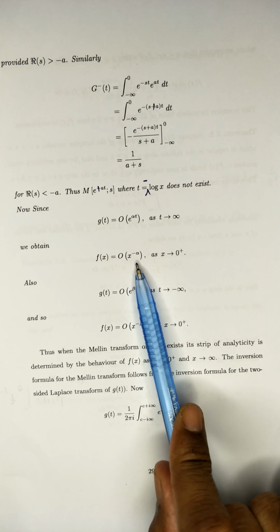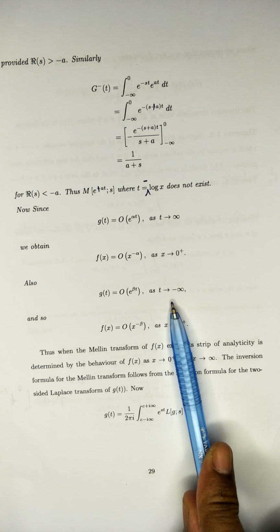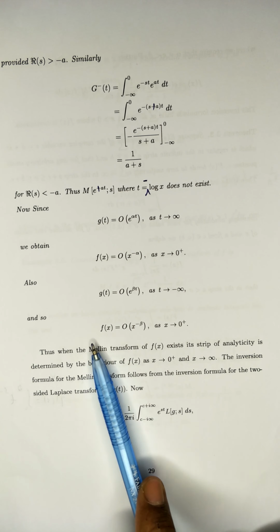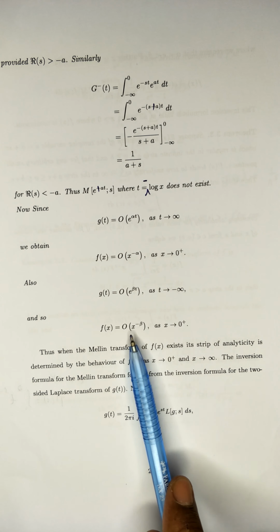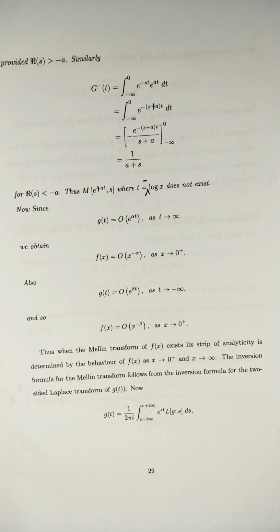And also g(t) is of order exponent beta t as t goes to minus infinity, and so we have f(x) of order x to the minus beta as x tends to infinity. So what we can see from this behavior is that when the Mellin transform of f(x) exists, its strip of analyticity is determined by the behavior of f(x) as x goes to 0 and as x goes to infinity.